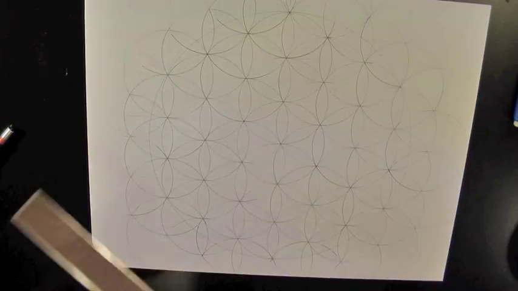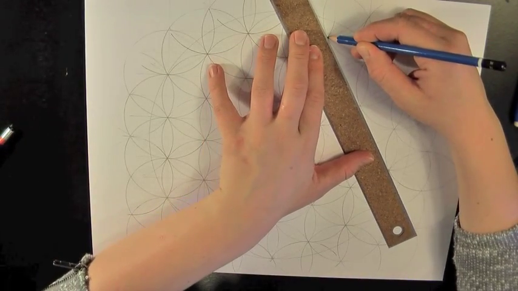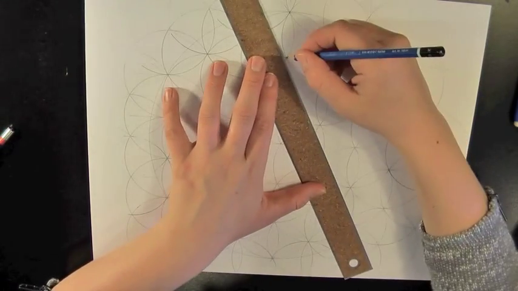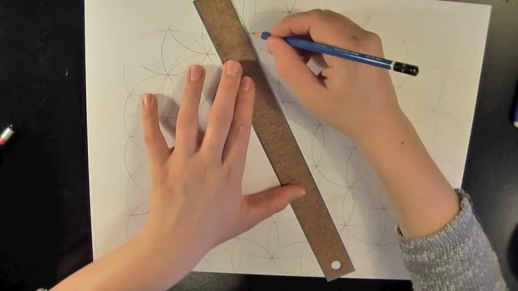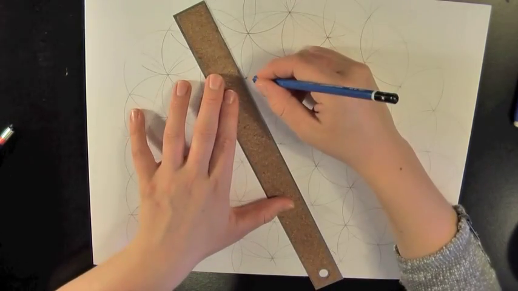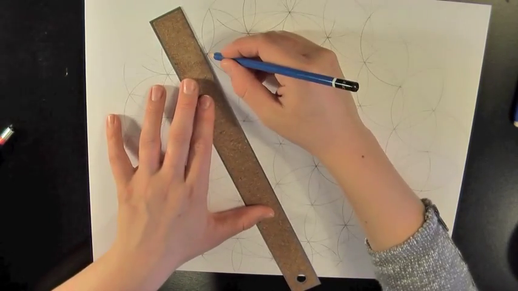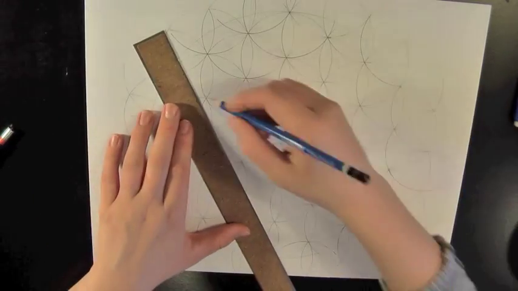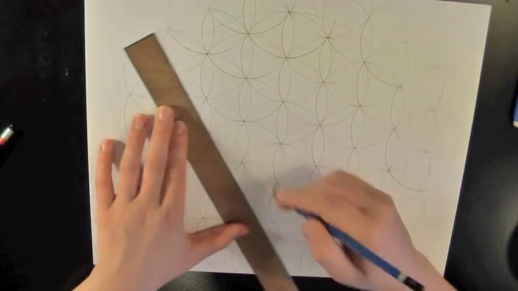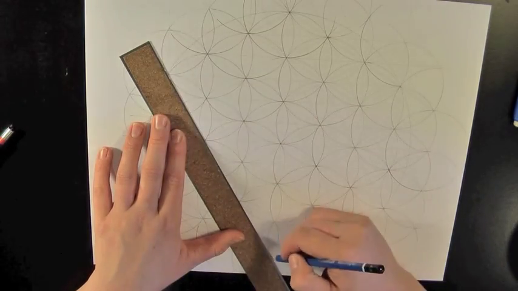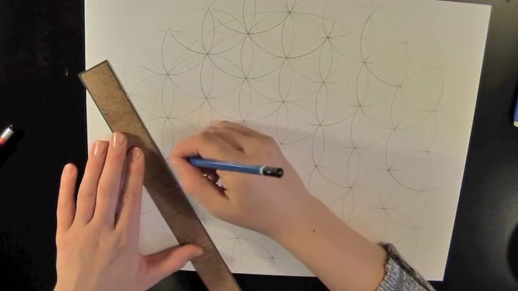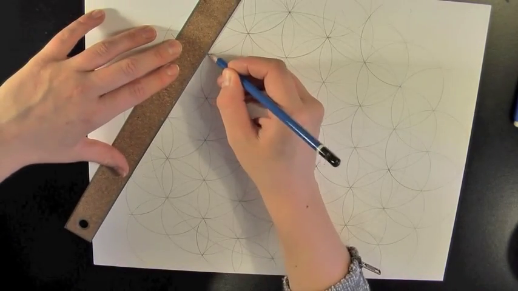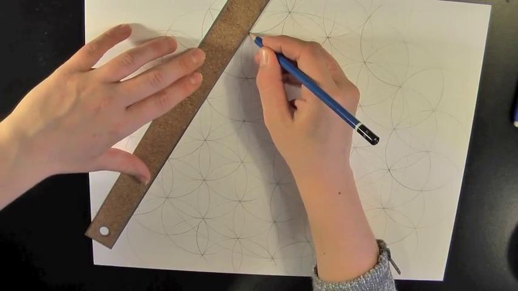And then next we're going to draw the second set of diagonal lines, and these ones are going to go completely through just the center where the petals meet up. It won't be going through any of the petals, so just look carefully and choose a couple points and draw them through. And then here's the second set of diagonal lines going the other way.